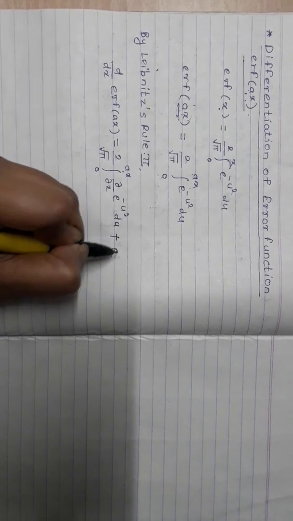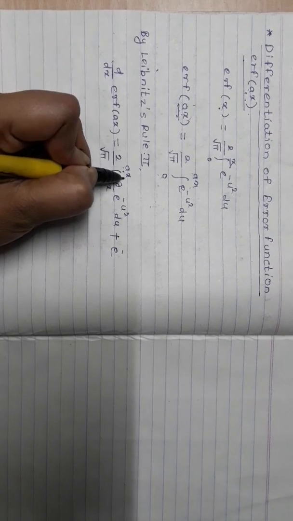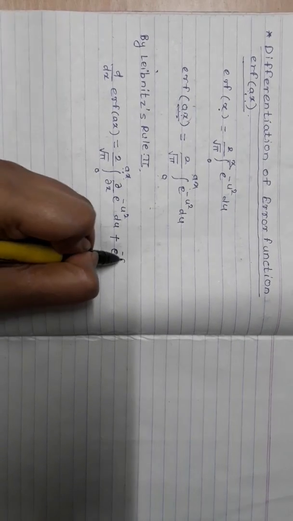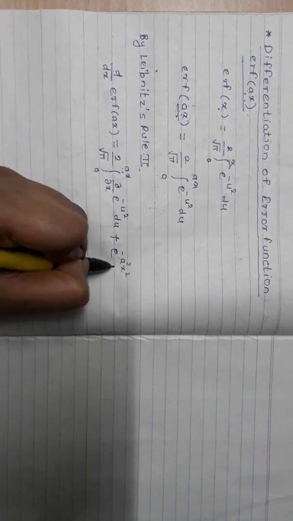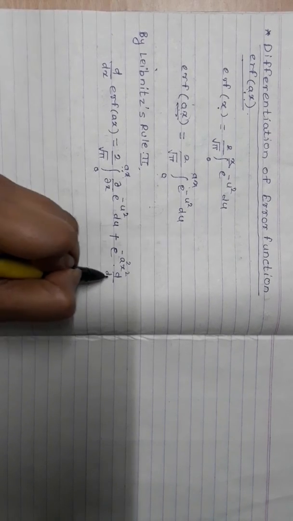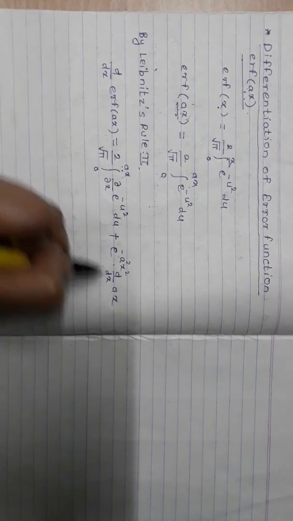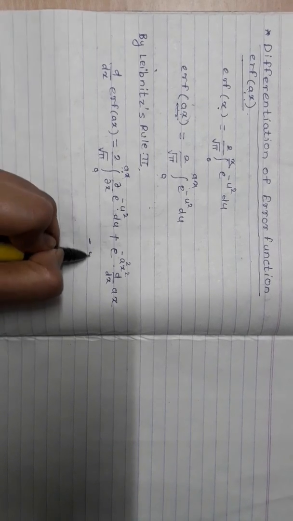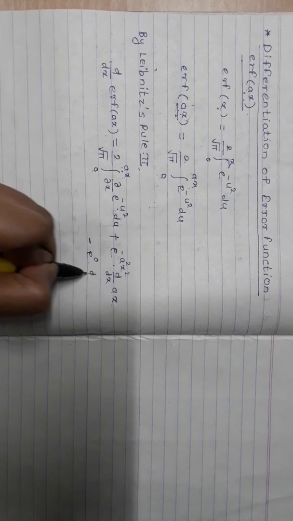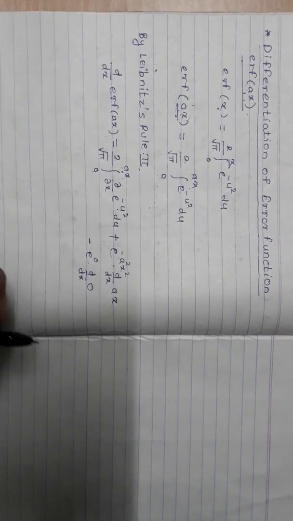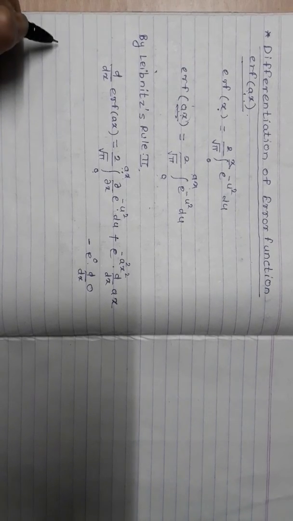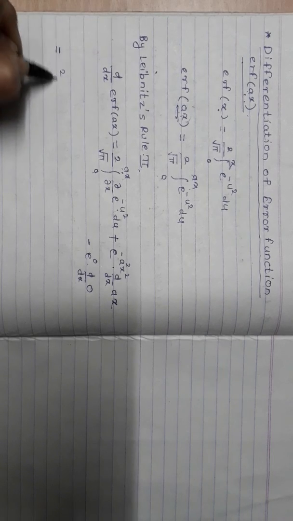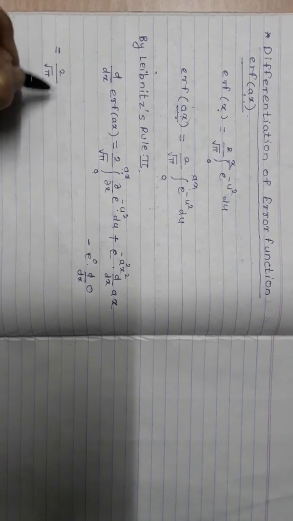So this is e raised to minus (ax) whole square, which is a square x square, into the derivative of ax, minus substituting 0 in place of u, so e raised to 0 into the derivative of 0 with respect to x. So this is equal to 2 upon root pi.